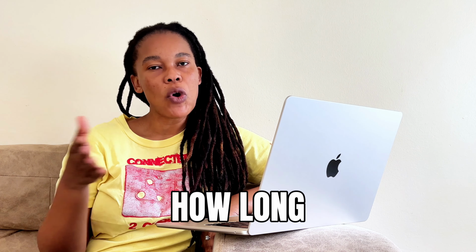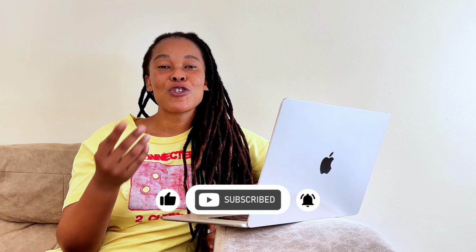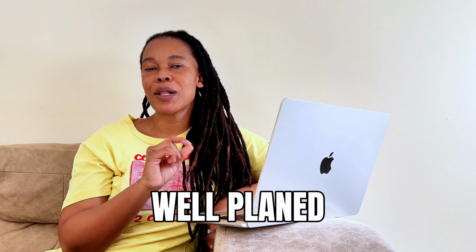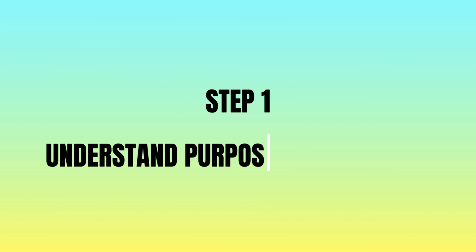The time frame of your research proposal outlines how long your research is going to take, and it breaks down your research into manageable phases. This is where you show your reviewers that your research is well planned, realistic, and achievable within the period that you have been given. Lovelies, your timeline is not just about deadlines, but it's about showing that you have thought through every step of the research process.